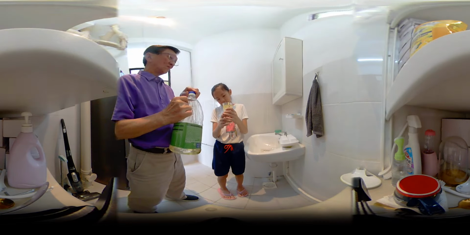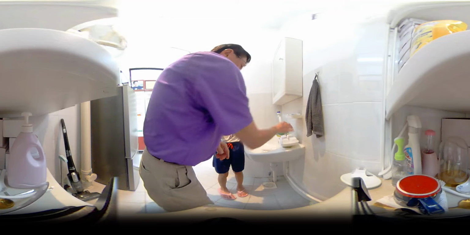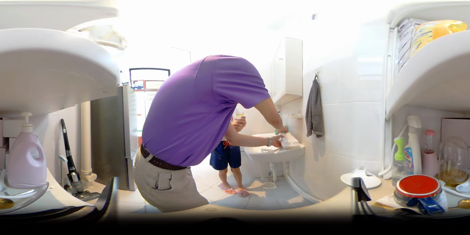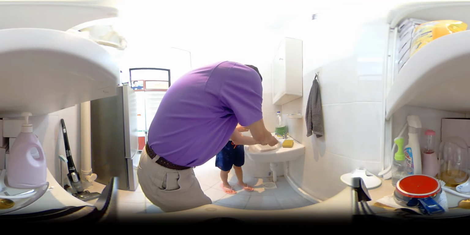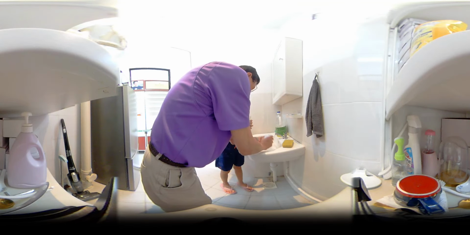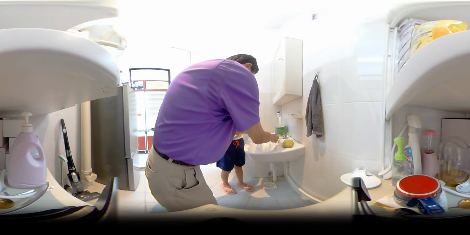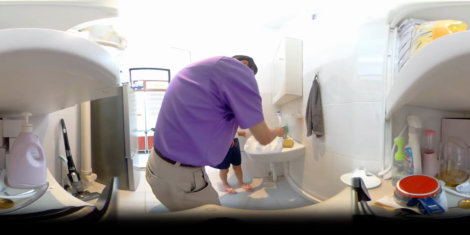Okay, now what we want to do is to have ice inside. And let's see ice. What happened to ice? Okay. So if we put a piece of ice here, what will happen?